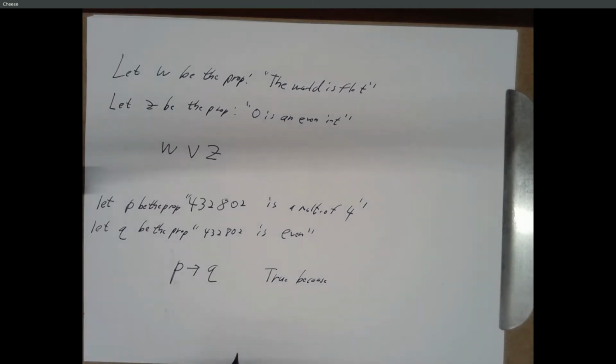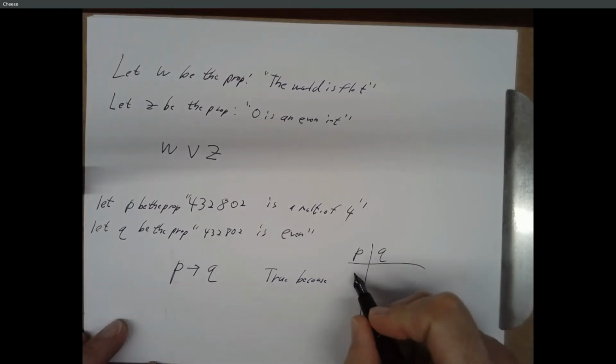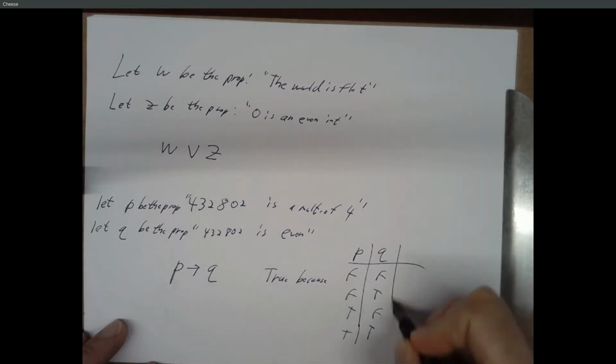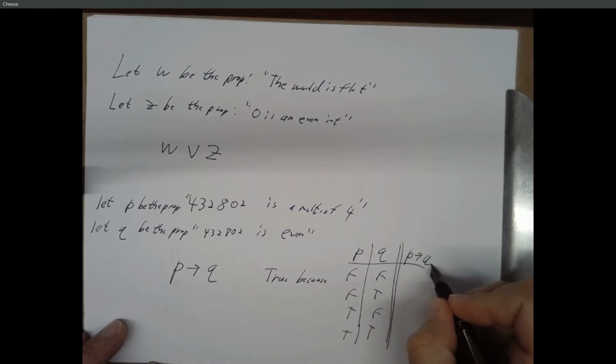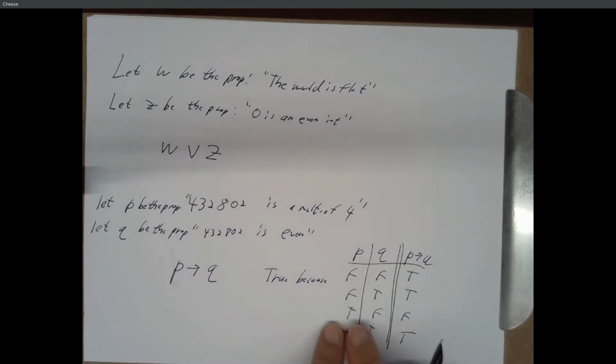It is true. The only time it would be false is if the hypothesis was true and the conclusion was false. P and Q: P is called the hypothesis, Q is called the conclusion. And if you look at the truth table for if P then Q, it's almost always true. The only time it's false is exactly that case. If the hypothesis is true but the conclusion is false, then this if-then fails to be true.